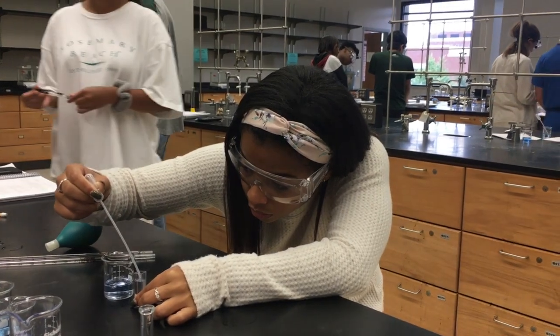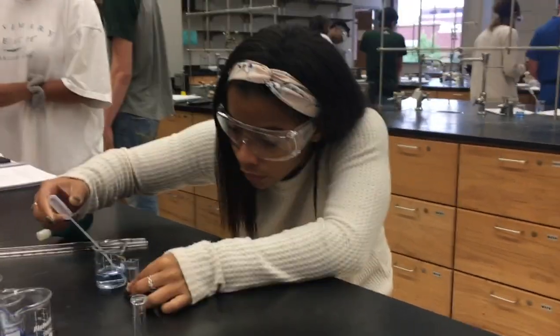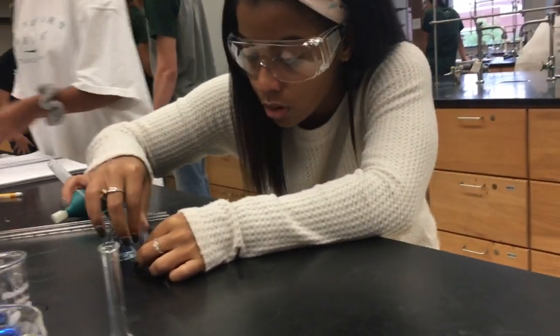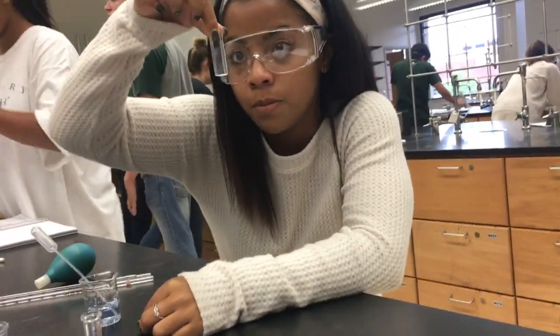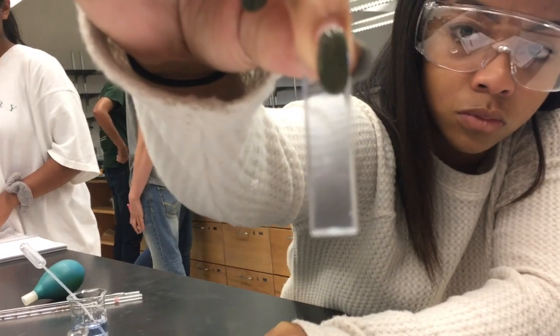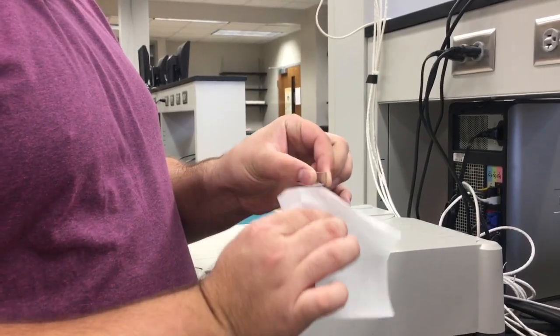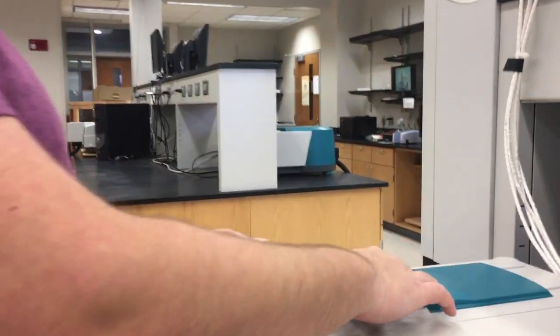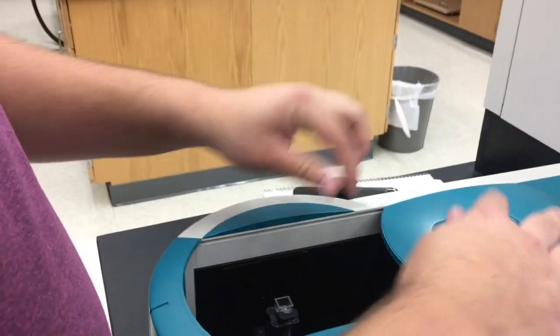After filling the cuvettes, it's time to take them to the spectrophotometer. There should be a cuvette filled with blank water, stock solution, and then your other dilutions. First, you take your blank, clean both sides with the Chem wipe, then place the sample inside the machine and close the door.